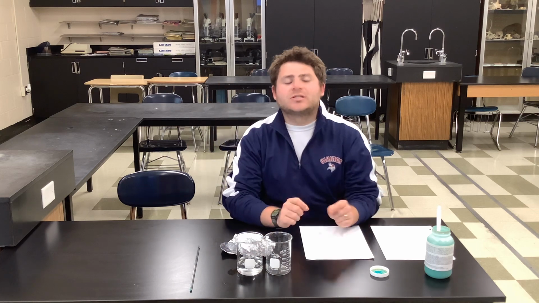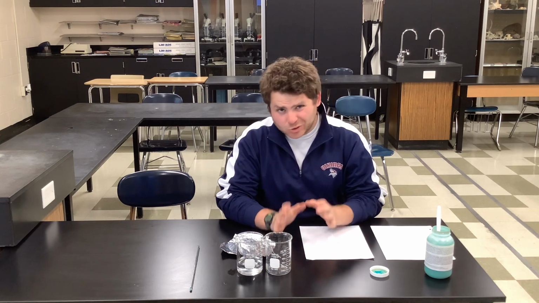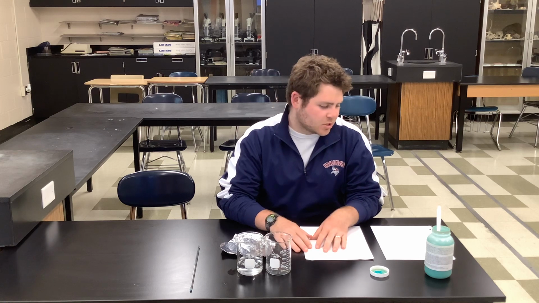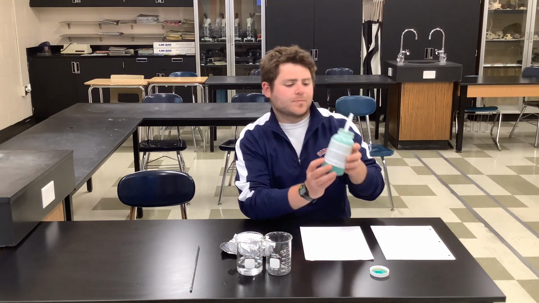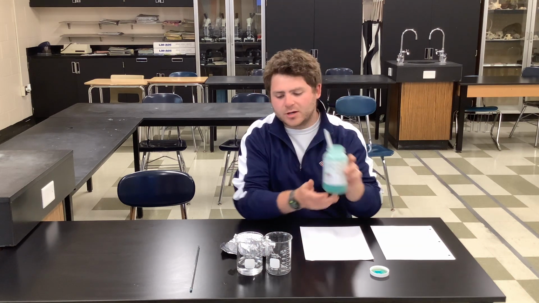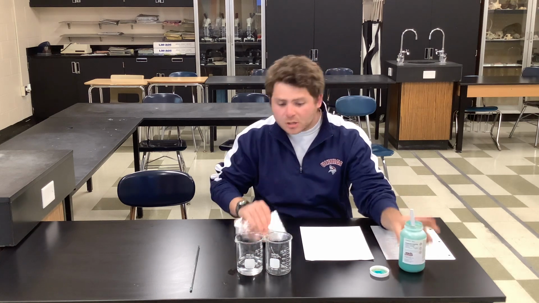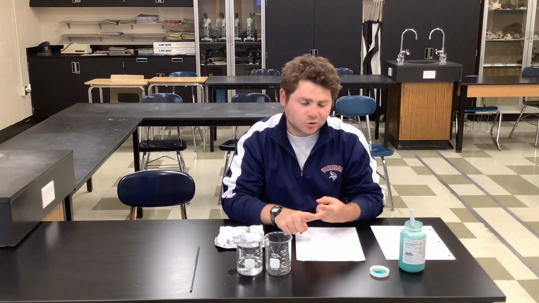Hello guys, so today in class we're going to be doing the copper chloride lab. How that works is we're going to be using this chemical called copper chloride. We're going to be using some aluminum foil, some water, but before we do that, I want to explain the difference between physical changes and chemical changes.